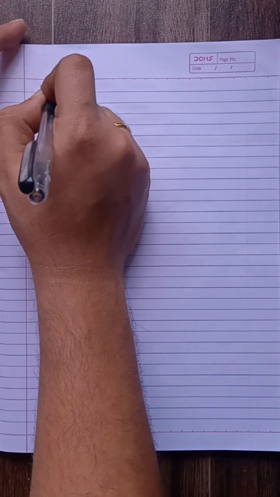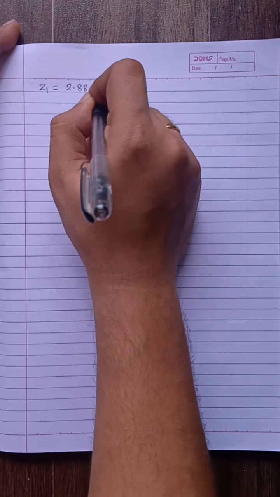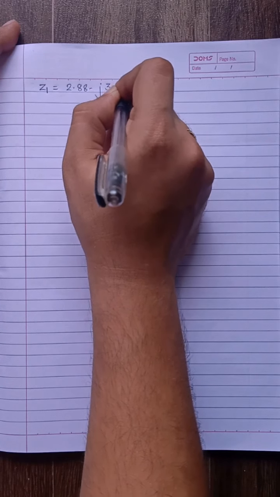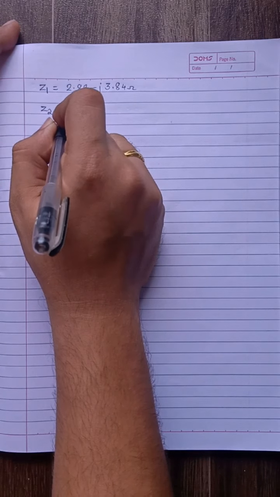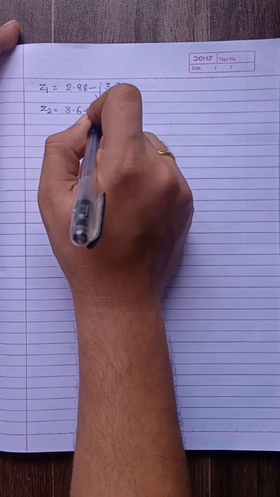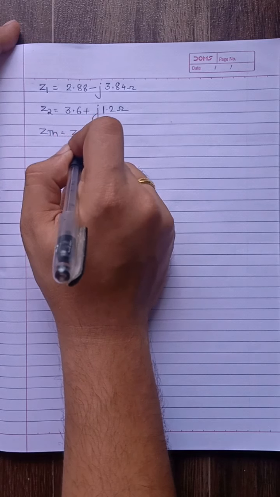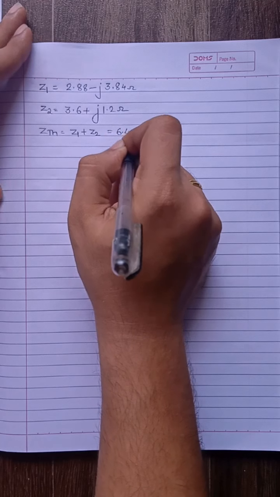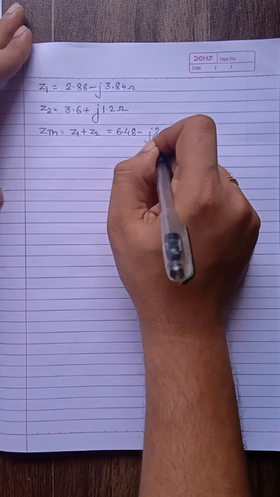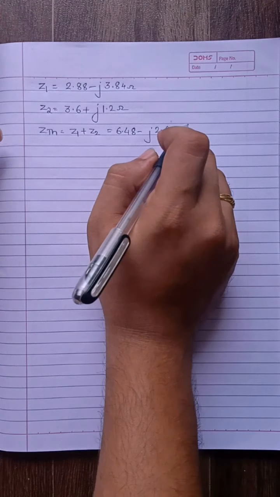After simplification, Z1 will be 2.88 minus J3.84 ohms and Z2 will be 3.6 plus J1.2 ohms. So total ZTH will be Z1 plus Z2, since both are in series. So you will get 6.48 minus J2.64 ohms. So we have found the value of VTH and ZTH.